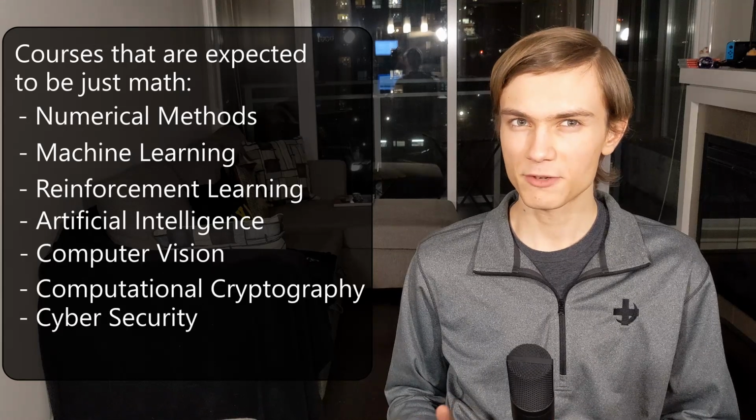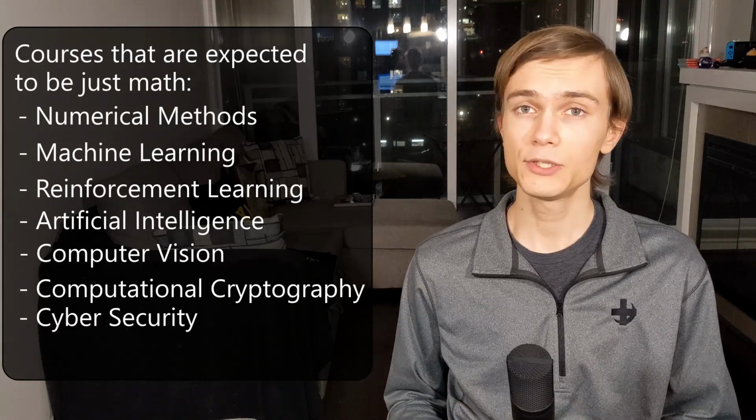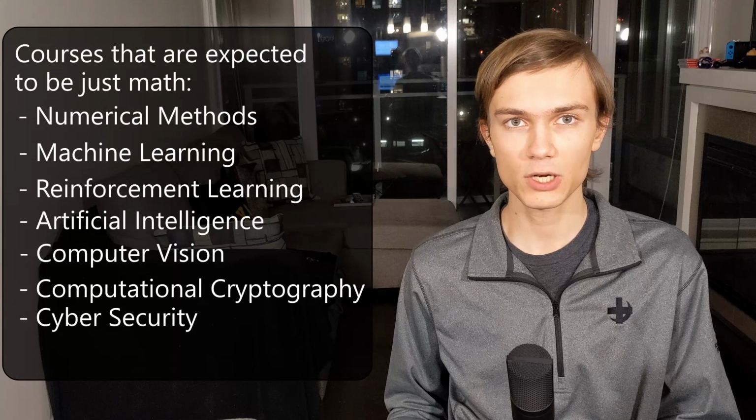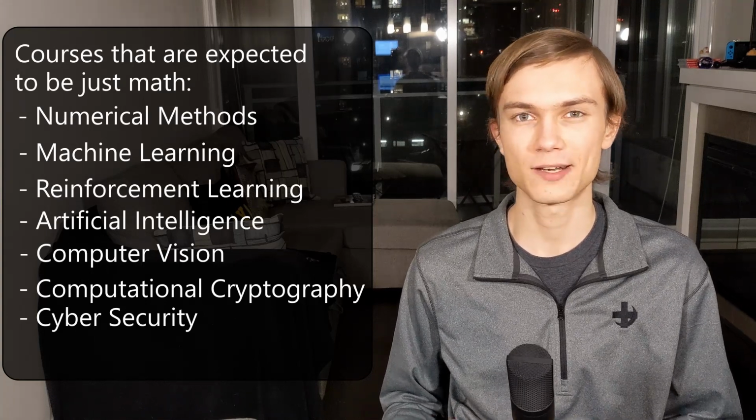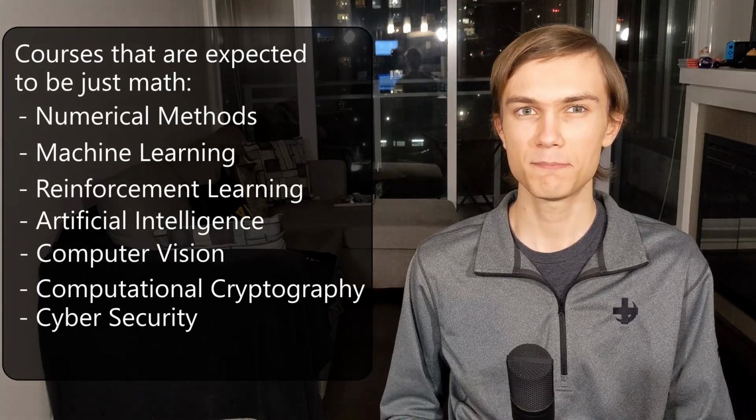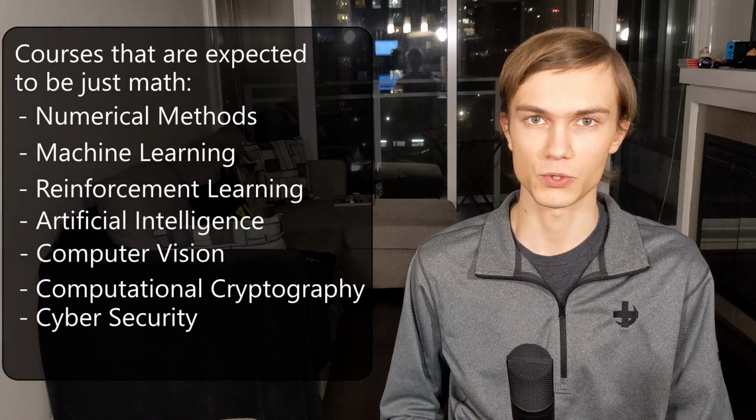Oh, while we're here, computer vision is basically machine learning applied to the problem of image recognition. Moving away from ML and AI for a moment, I need to briefly mention computational cryptography and cybersecurity courses. These courses are basically calculus, number theory, linear algebra, and field theory standing on top of each other dressed in a trench coat. The math tends to be particularly mind-bending in those courses.